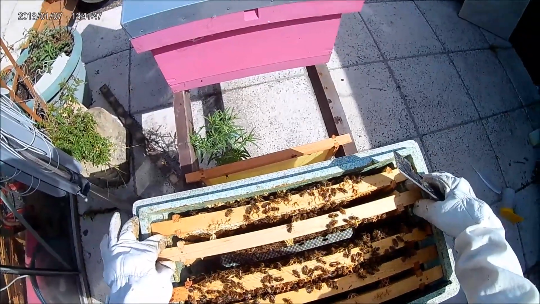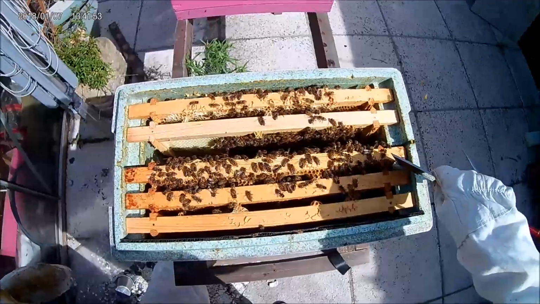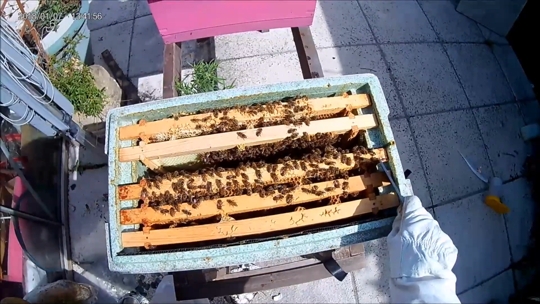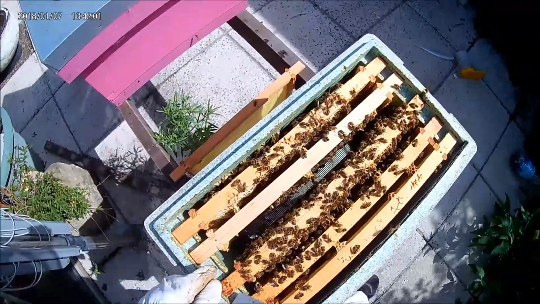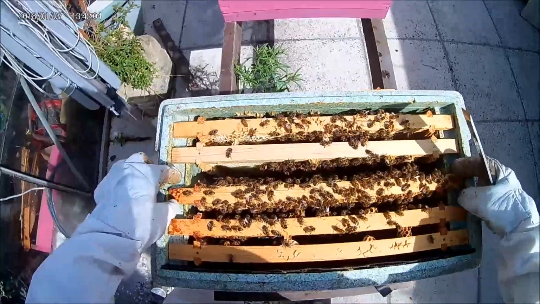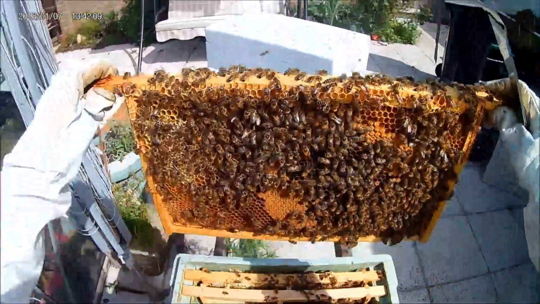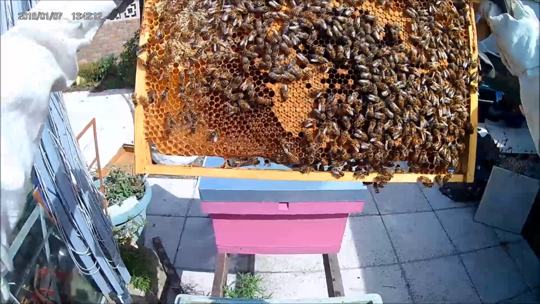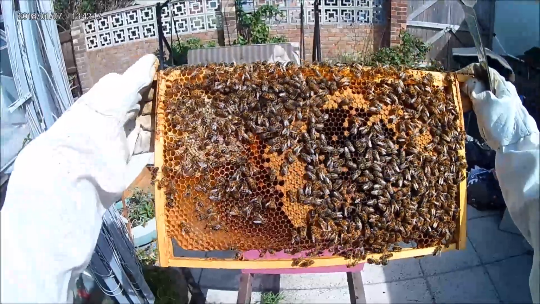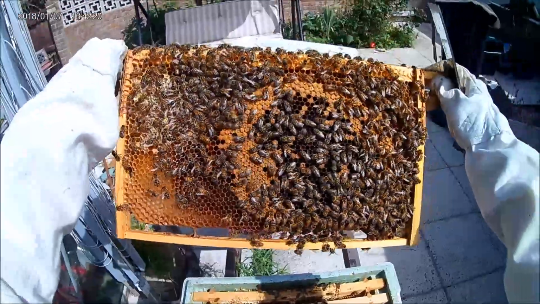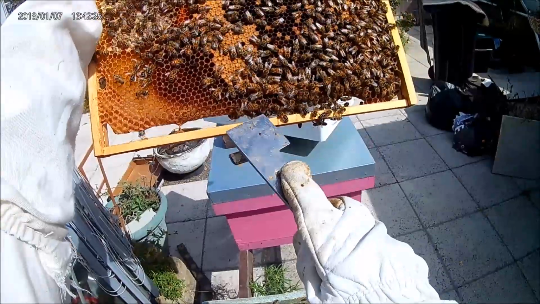As you can see, these colonies are a lot smaller than the one in my daughter's garden. Again, because of the problem that I've had with the queens. If there's no queen, there's no laying, there's no new bees. So here is, there's the queen right there. Let's see if I can, where's she gone? There she is. You can see her there. She's just going underneath.